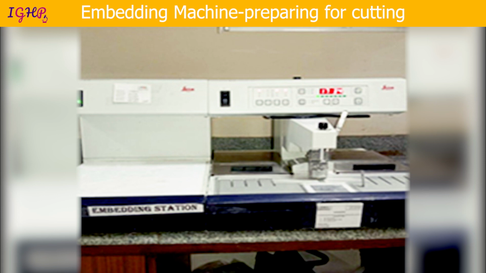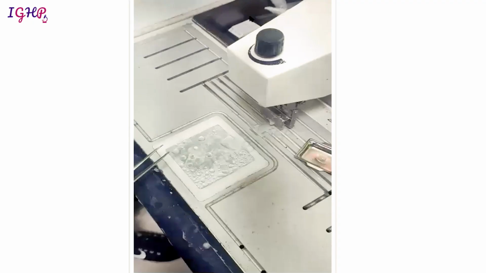So whatever tissue has been processed in the tissue processor, which takes a total duration of about 14 hours, the next day all the blocks are taken up for making the molds in the embedding machine. In this embedding machine, we take the processed tissue out from the cassettes, and then we pour some molten paraffin wax over them, and we fix them onto the lower surface of the block.